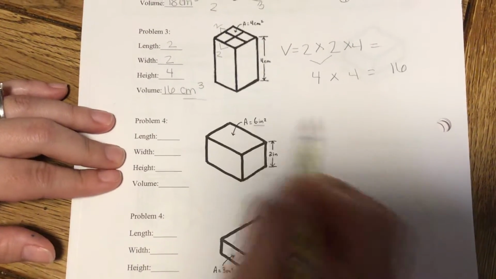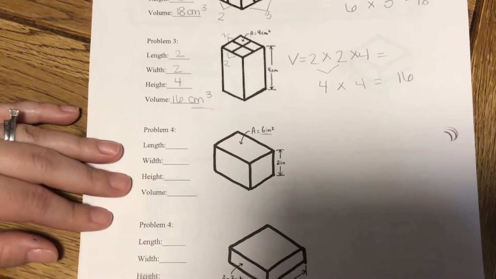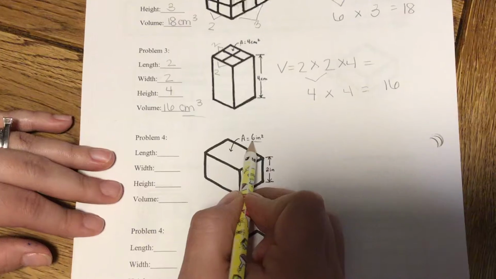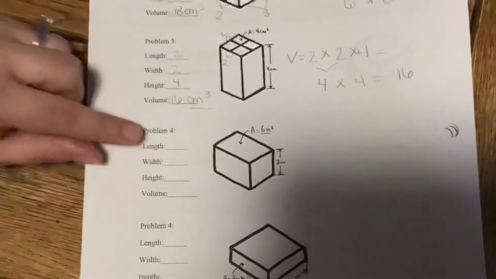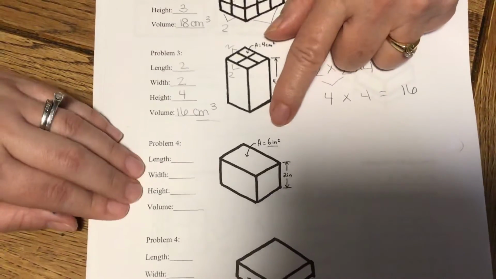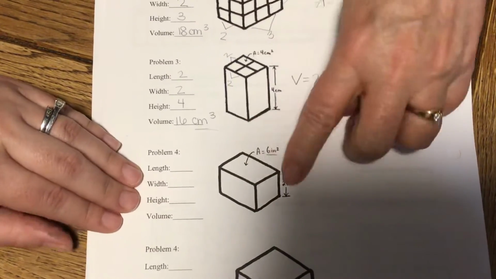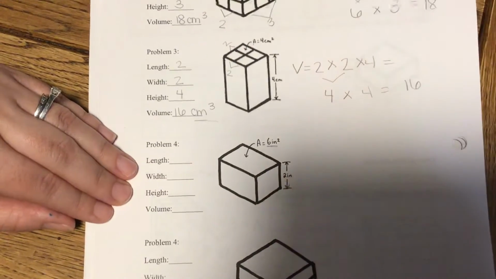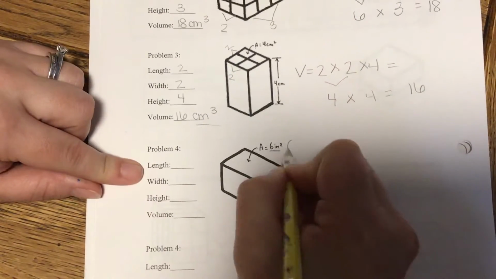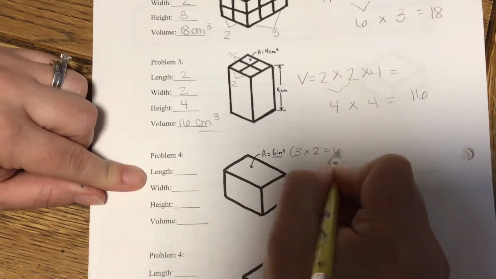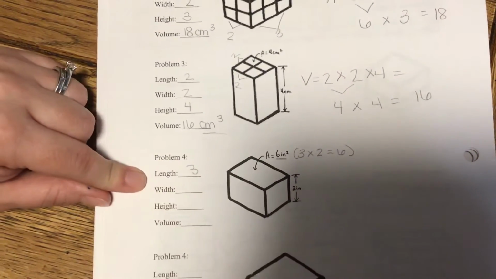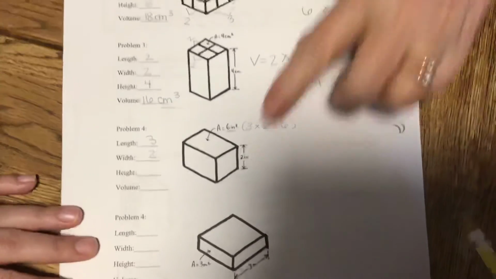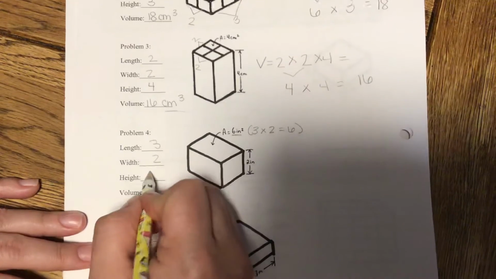The next problem is a little bit different because we don't even see any grids. So we have to think, what could make the number 6? Area is length times width. So something times something gives us 6. What do you think that might be? 2 and 3 looks about right. So I think our length might be 3 and our width might be 2. So 3 times 2 equals 6. So our length is 3, our width is 2, and where can we find our height? It's in the arrow right here, which is 2 layers deep.